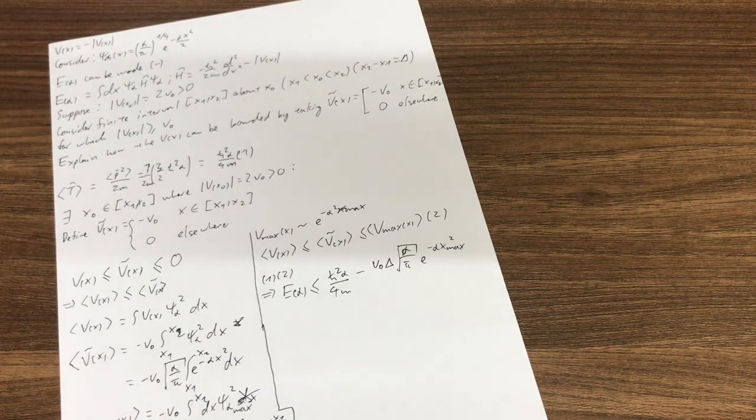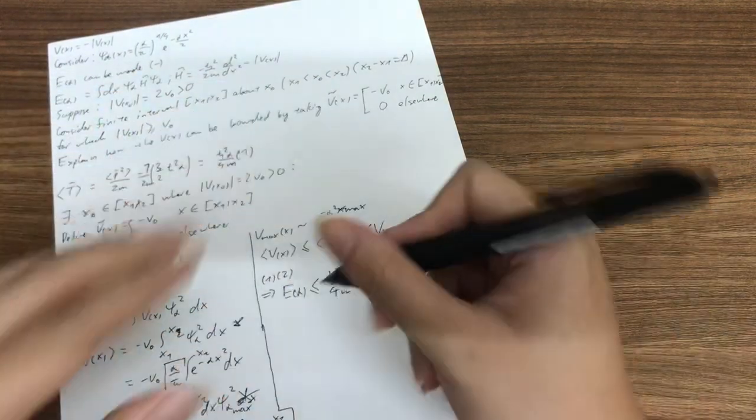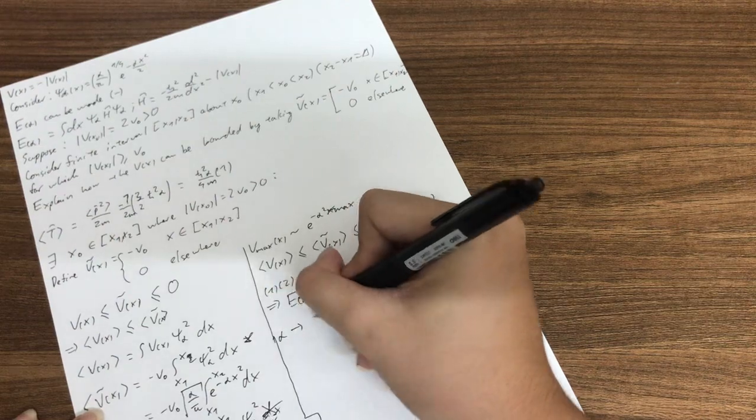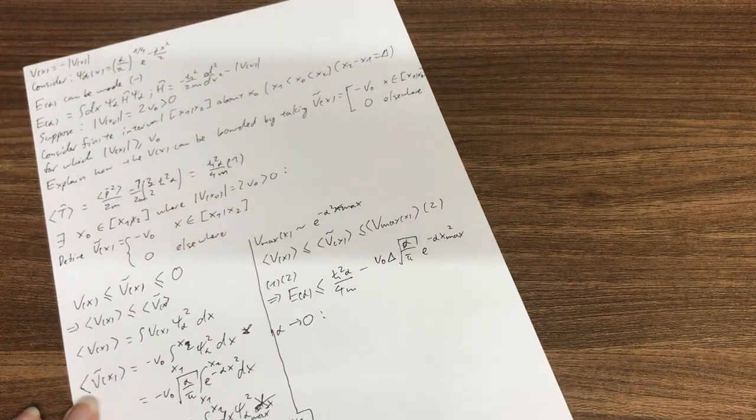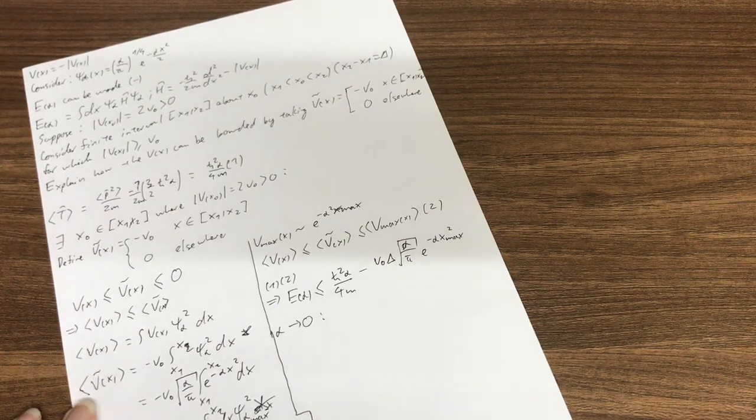So we got this, and this is where we're going to manipulate it to get something that we want. More specifically, we're going to take alpha to go to 0, because when alpha goes to 0, the root alpha term is going to be the dominant term.